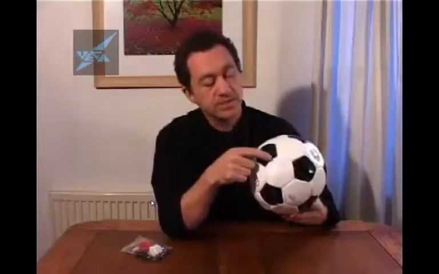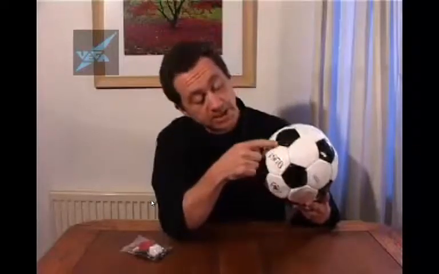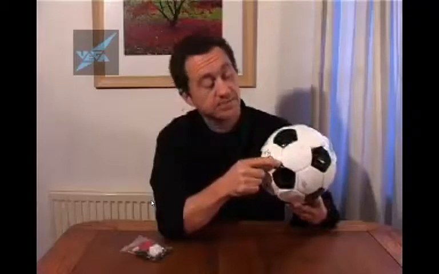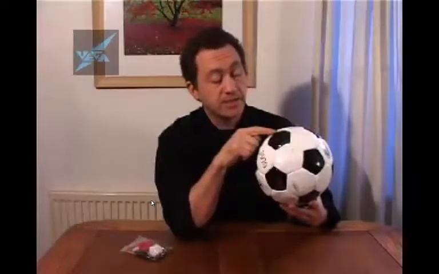Molecular model of this in a second, but before we do that we need to explore the shape of a football a bit more. Now if you look at a football, you can see it's made of pentagon patches, which are 1, 2, 3, 4, 5, got 5 sides. And we also got hexagon patches, 1, 2, 3, 4, 5, 6. Now there are 12 pentagons on the football, and each pentagon's got 5 edges and 5 corners.